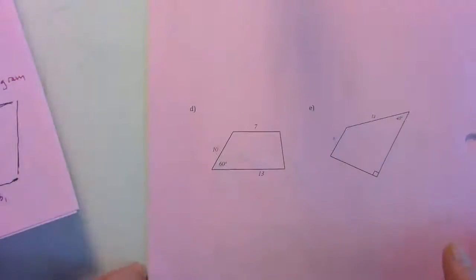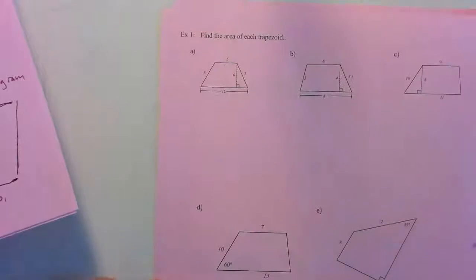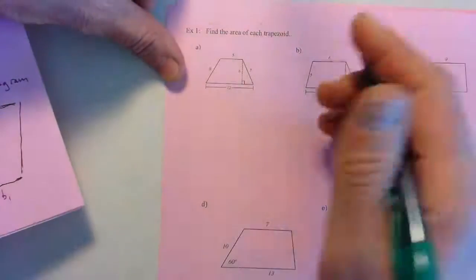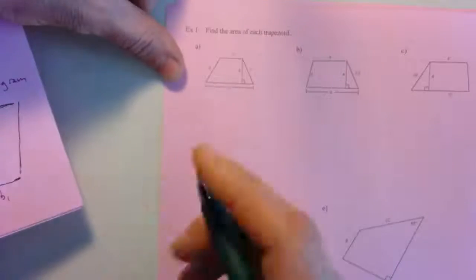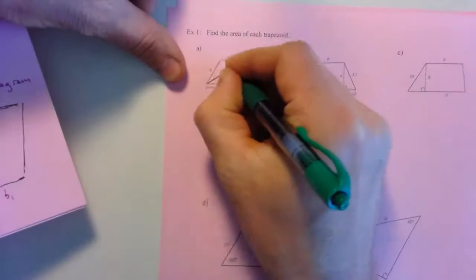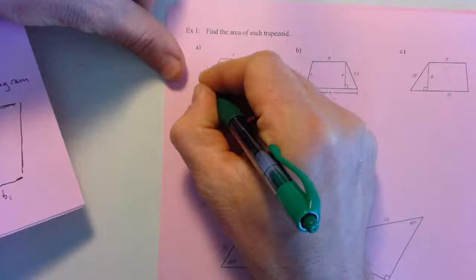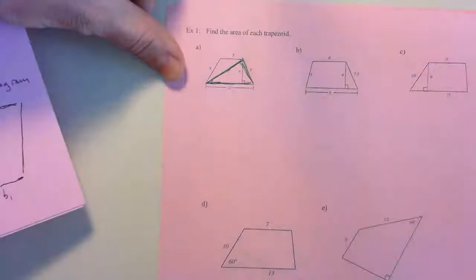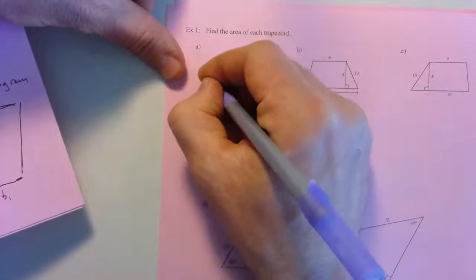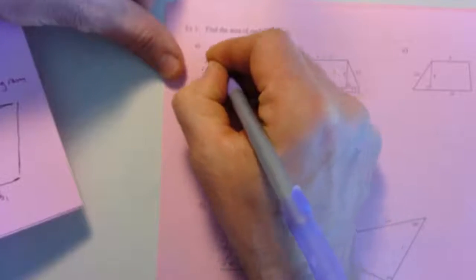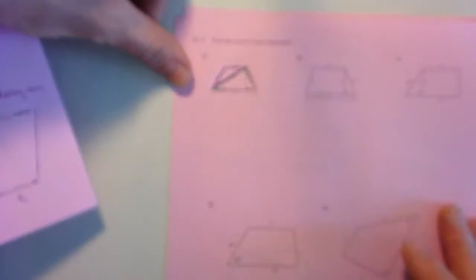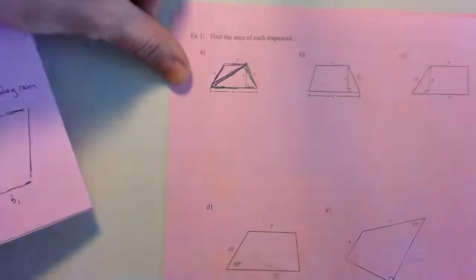So let's go to example 1 here. Let's find the area of each trapezoid. I like the diagonal method. That's what works well for me. I use my 2 colors to highlight my triangles.